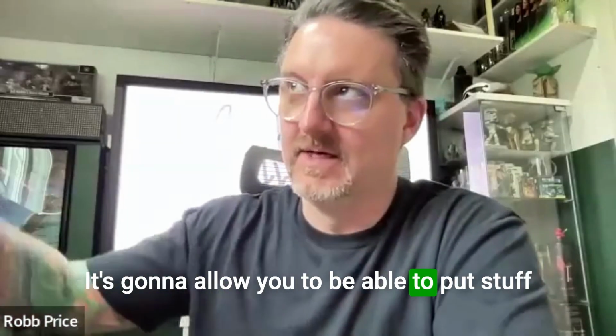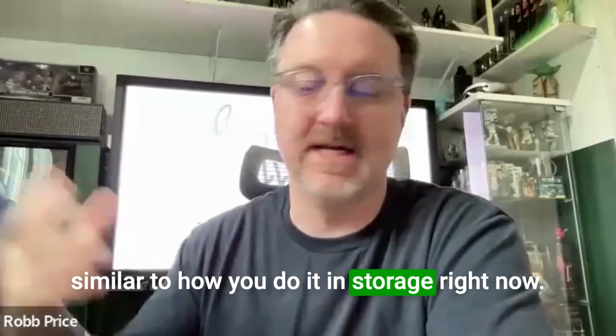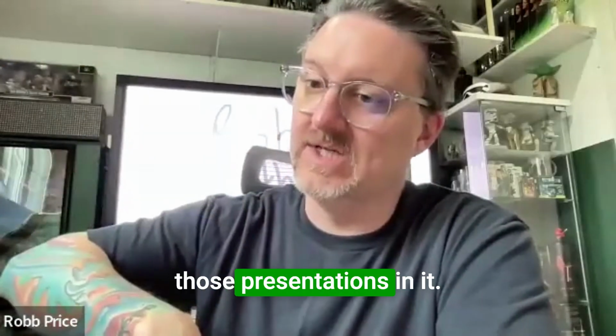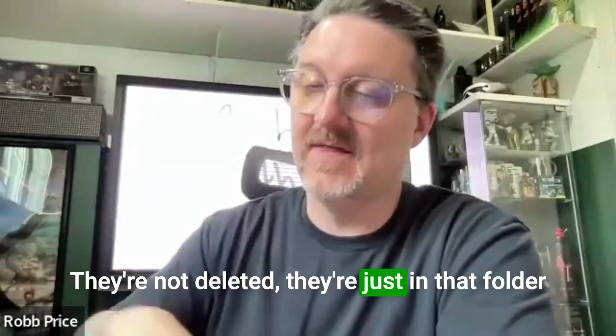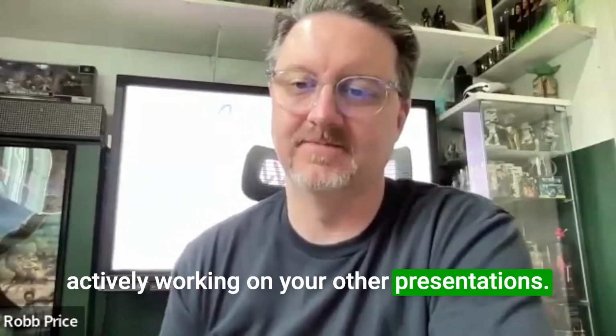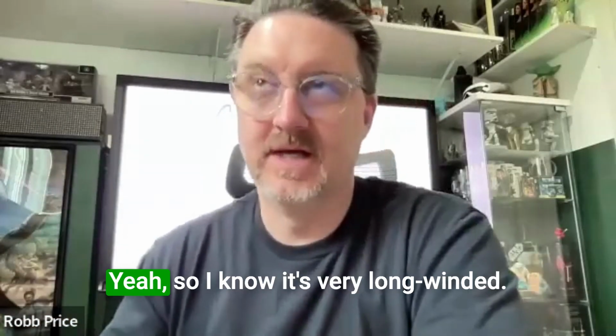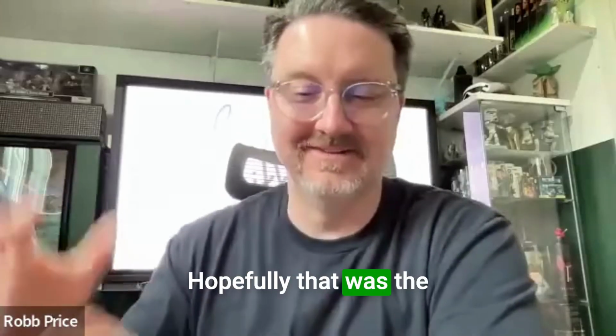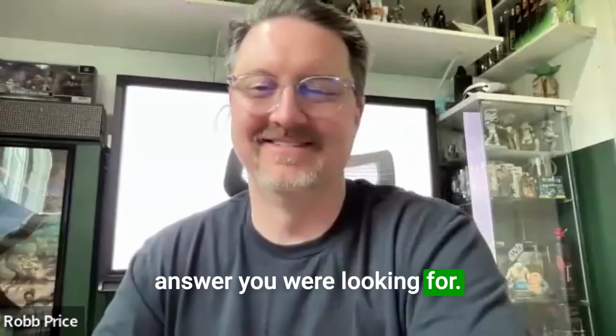It's going to allow you to put stuff similar to how you do it in storage right now. You can create a folder and put those presentations in it. They're not deleted, they're just in that folder. So you don't have to see them while you're actively working on your other presentations. So yeah, I know it's very long-winded. Hopefully that was the answer you were looking for.